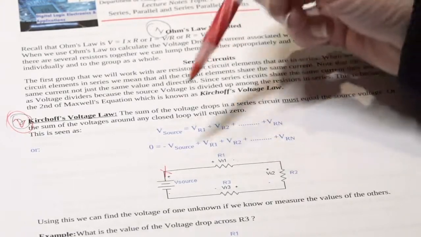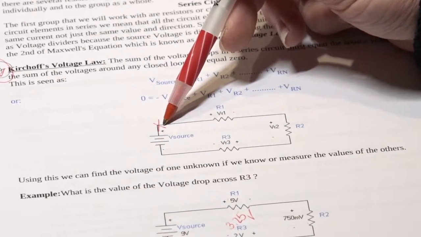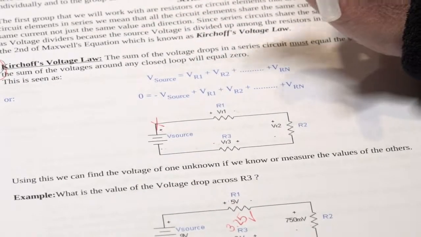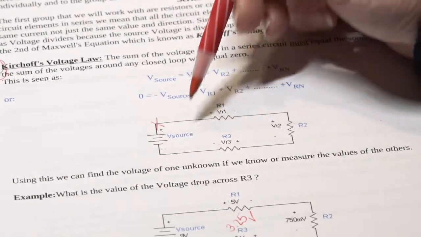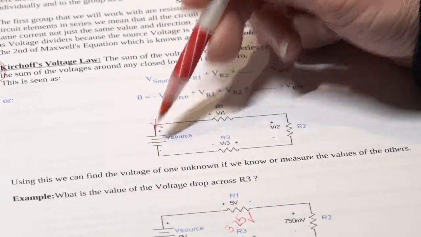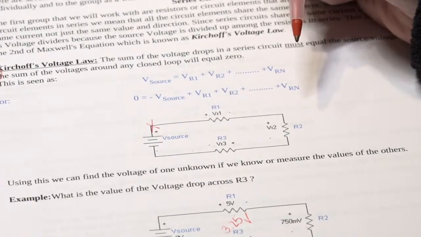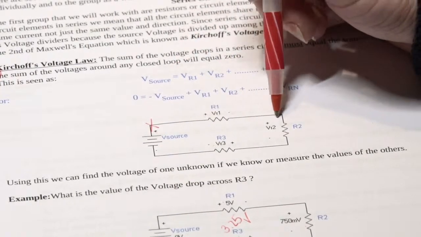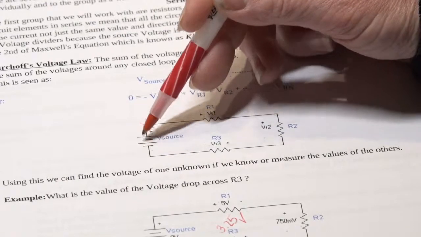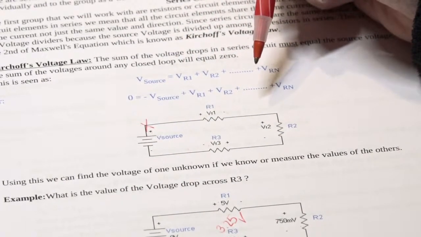Well, we know things are in series because they actually have the same current, not the same value of the current, but the actual same current flowing through all of them. So if two things do not have the actual same current going through them, then they are not in series.